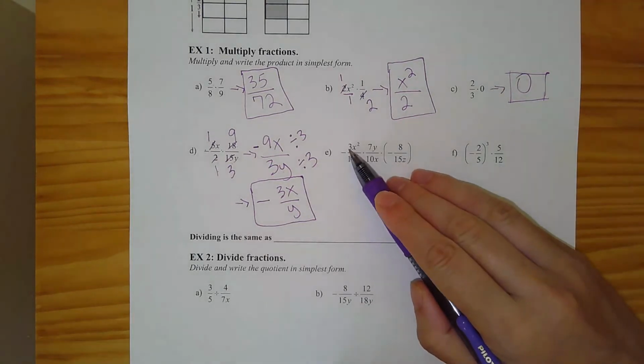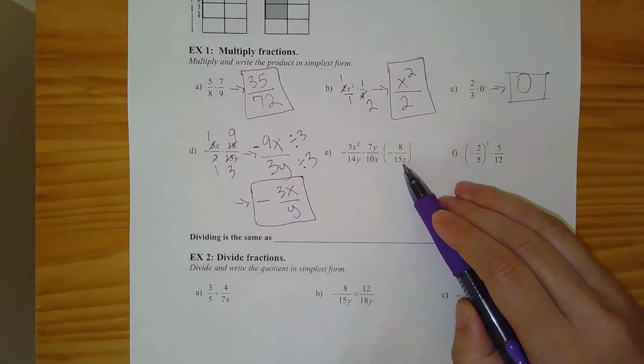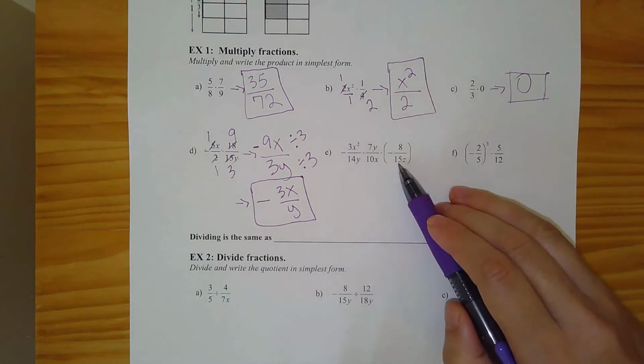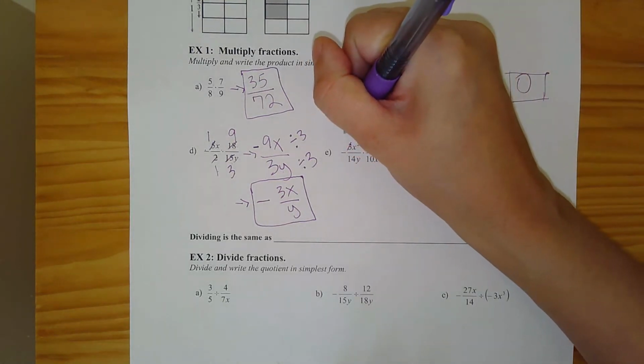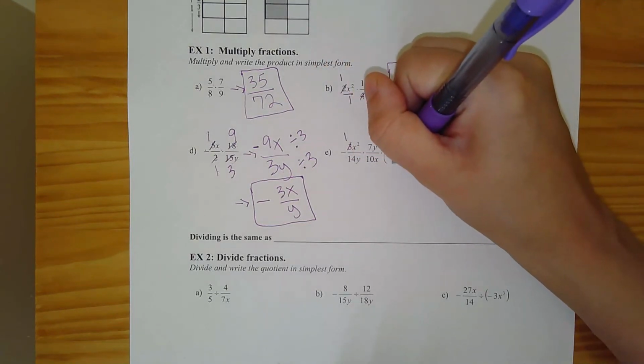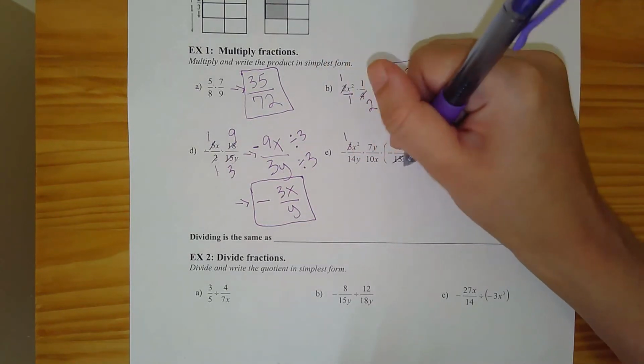I see a 3x squared and I see a 15z. 3 and 15 are both divisible by 3. So I'm going to divide by 3. 3 divided by 3 is 1. I'm going to divide by 3. 15 divided by 3 is 5.